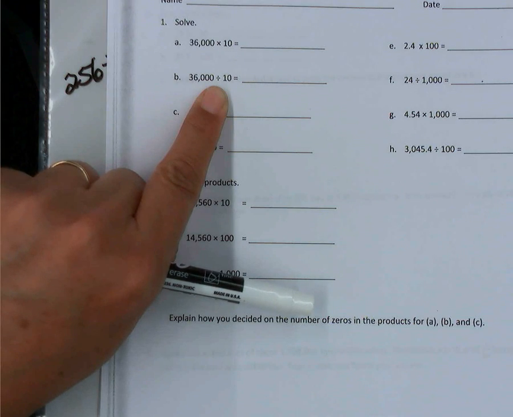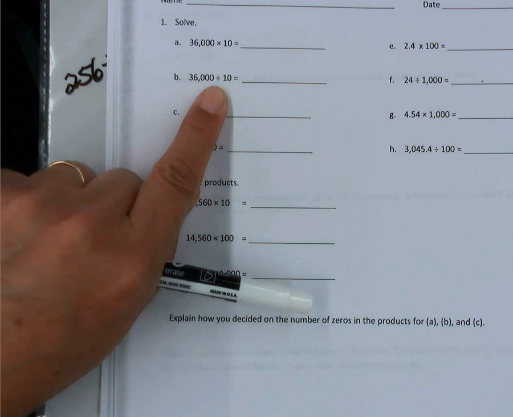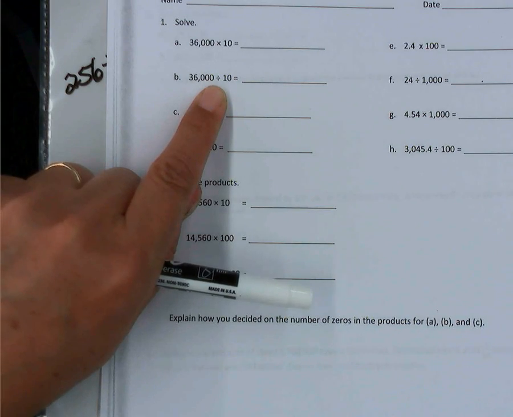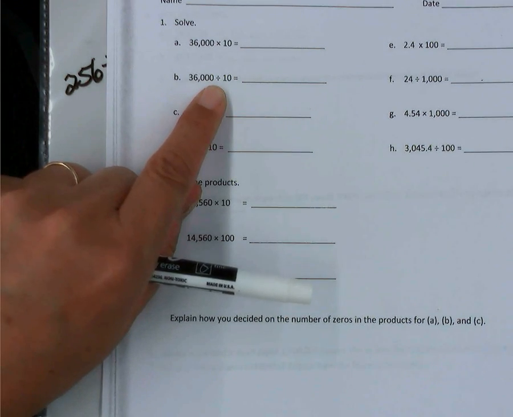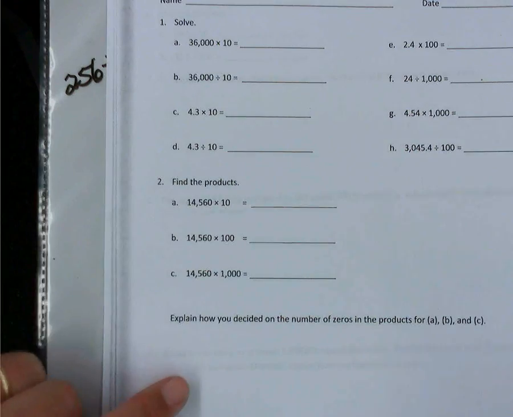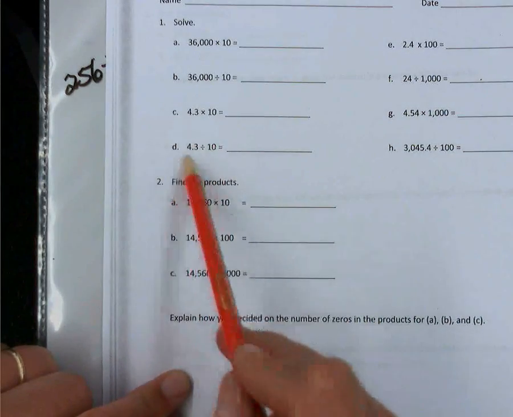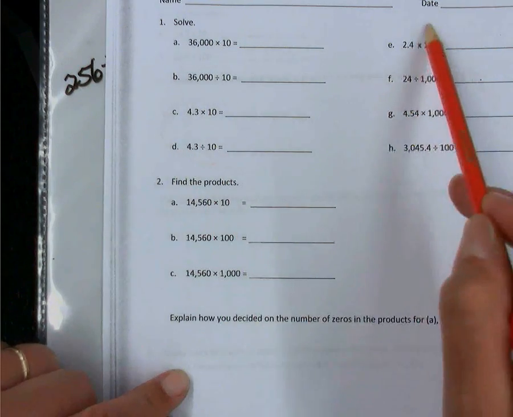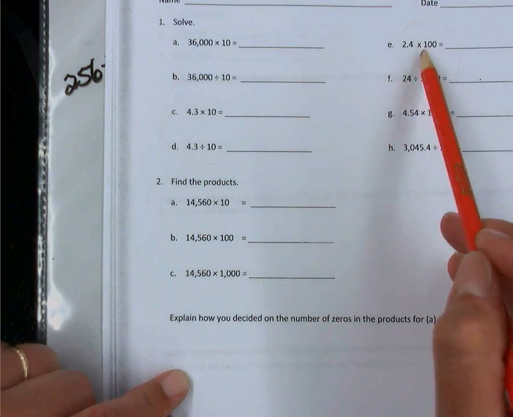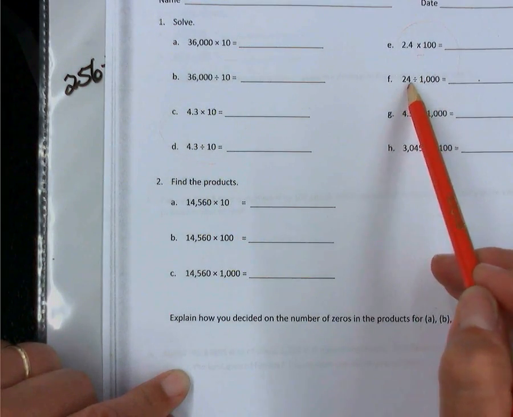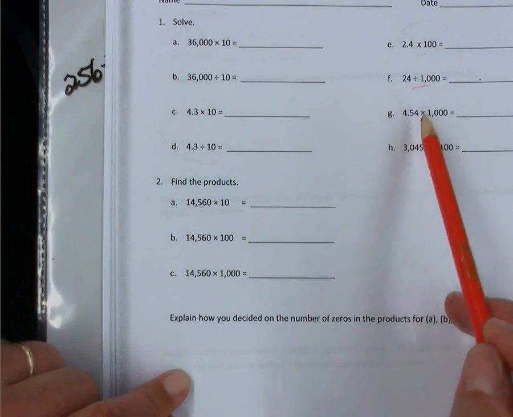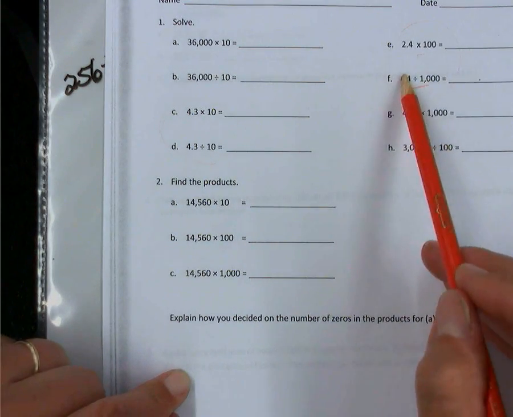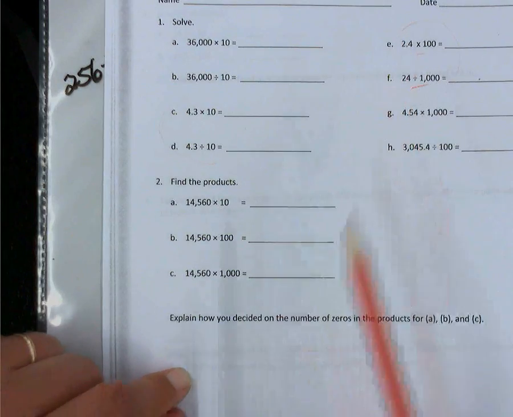Is it going to get bigger or smaller? Multiplying is repeated addition, so it's growing. If it's division, it's repeated subtraction. It's not growing. So think about that with each one of these. These two are the same, except for that part. These two are the same, except one is multiply, one is divide. These two are different. Oh wait, we've got a decimal in here, so these two are going to change.